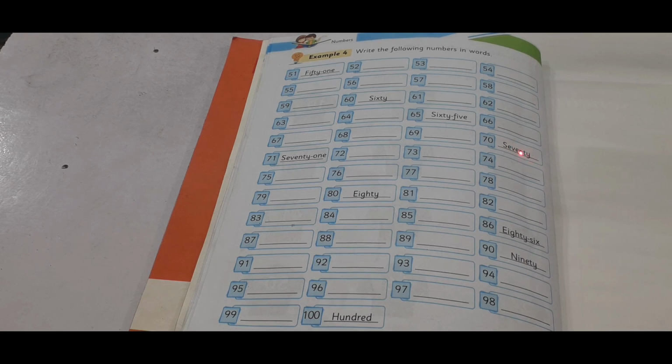SEVENTY 70. SEVENTY 70, ONE 71. SEVENTY 70, TWO 72. SEVENTY 70, THREE 73. SEVENTY 70, FOUR 4, 74.